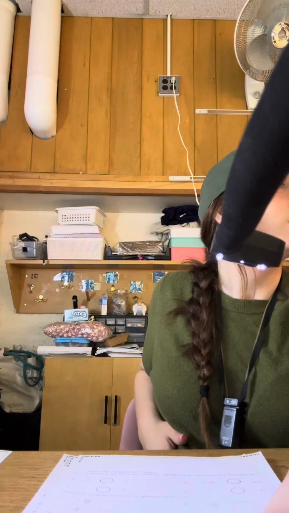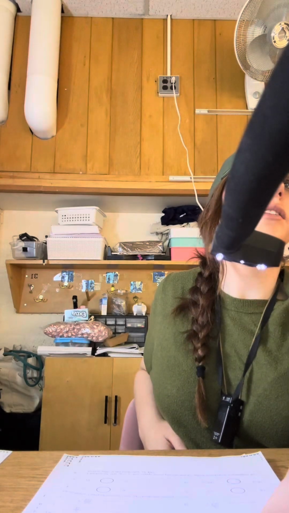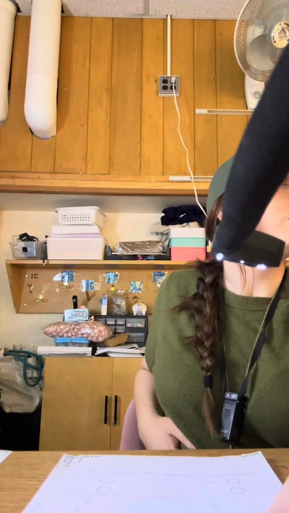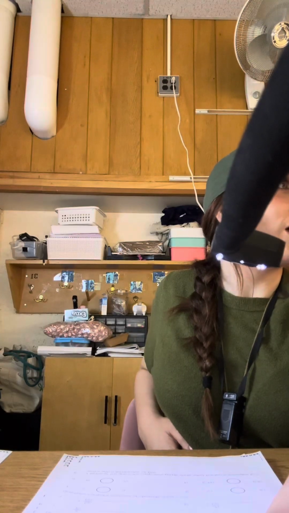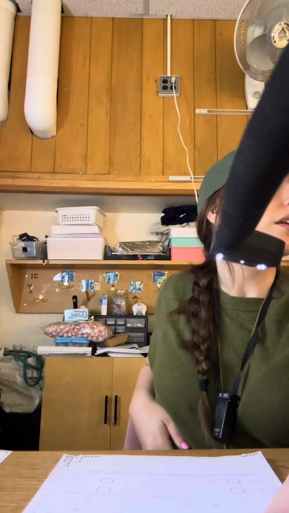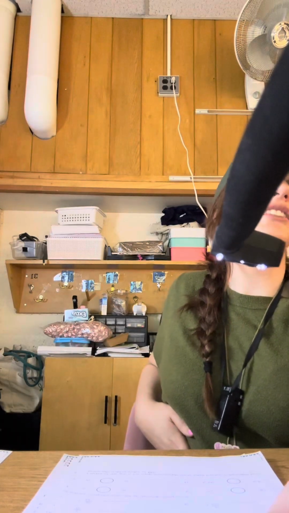Not quite. Zyla? I have 10. 1, 2, 3, 4, 5, 6, 7, 8, 9, 10. So 10 is going to be my denominator for my fraction. And then what would my numerator be? How many do I have shaded in? Jayla? 5. So my fraction would be 5 tenths.